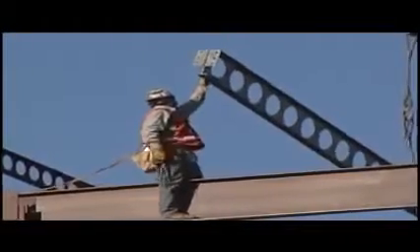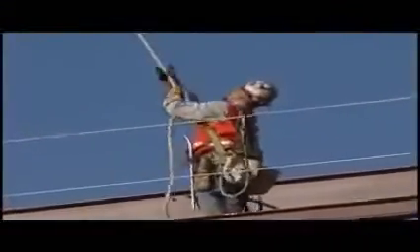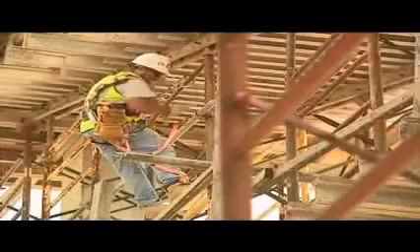OSHA construction requirements are based on systems and procedures designed to prevent employees from falling off, onto, or through working levels, and to protect employees from being struck by falling objects. Construction employers are mandated to protect employees from fall hazards and falling objects whenever the employee is 6 feet or more above a lower level, or exposed when working under a level that is 6 feet or more above the working level the employee is on.